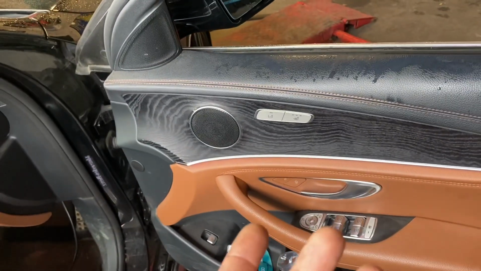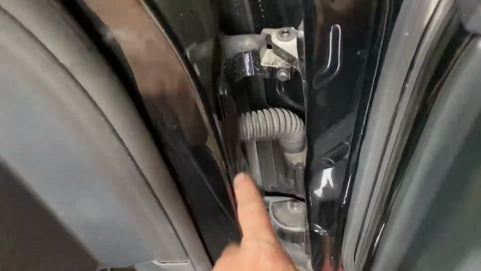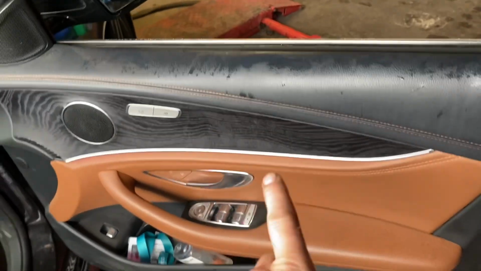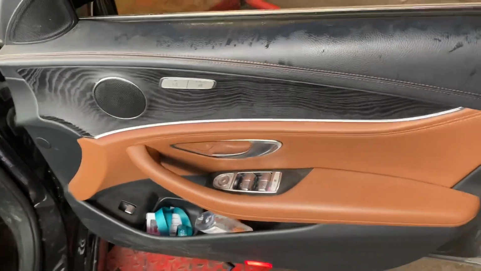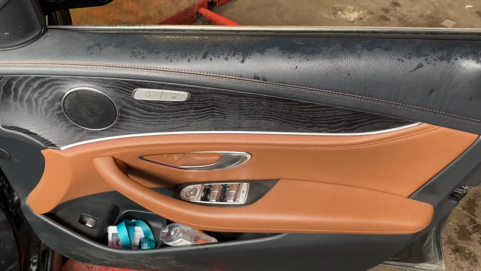We did have some kind of an open circuit. I think it's too new to have broken wires here. I'd say we could possibly or potentially have a motor gone in here. That'd be my frame of thought. Let's get the door card off. Get up into the workshop and get the door card.